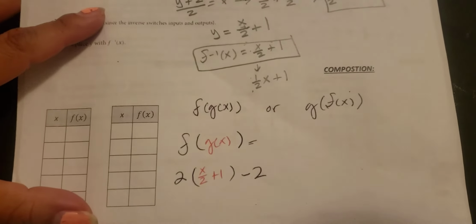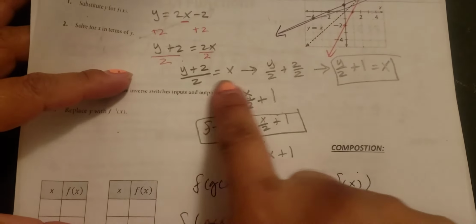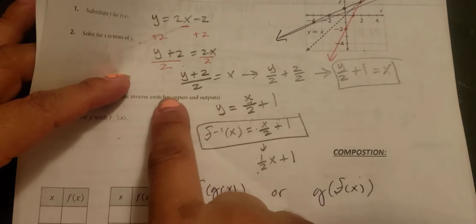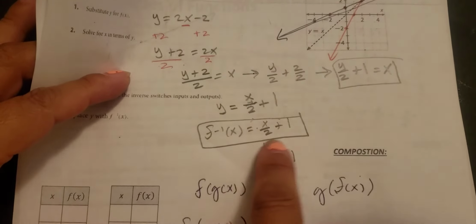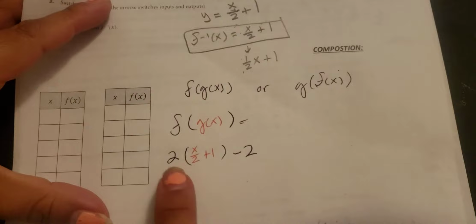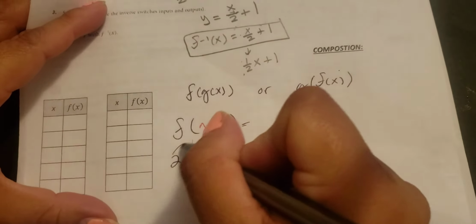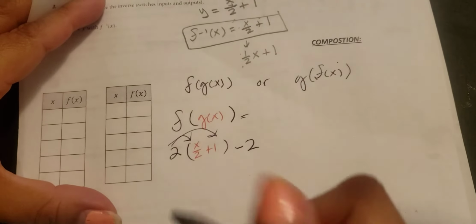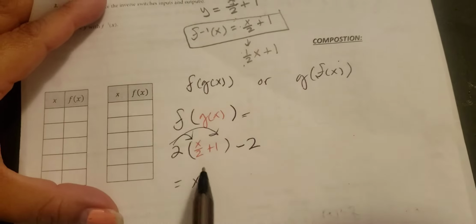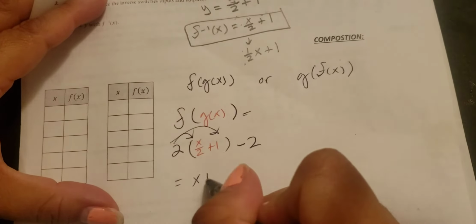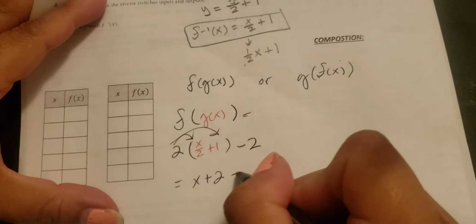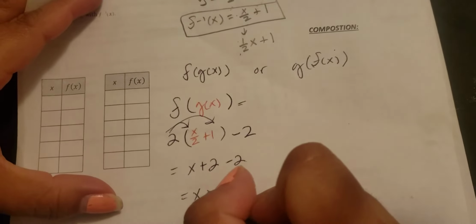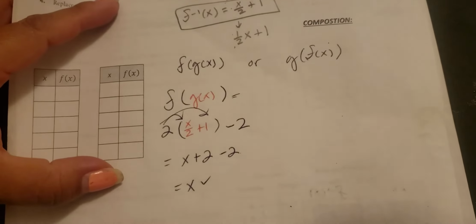So just to remind you, on this one, I ended up simplifying it. So I ended up separating my denominator into both terms. So I ended up with x over 2 plus 1, okay? So remember that. So when you multiply by 2, I'm going to distribute, and the 2 in the denominator will cancel out. So I'm just left with x, and I actually have to distribute that 2. So it'll be plus 2 minus 2. And then, of course, the 2's will cancel out. So I'm just left with x. All right, that's it, guys.